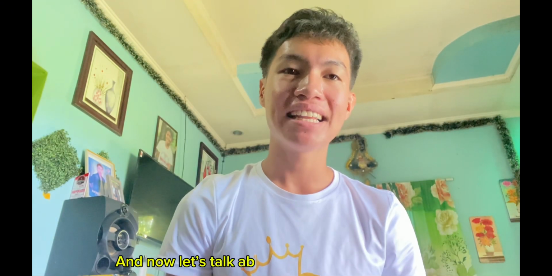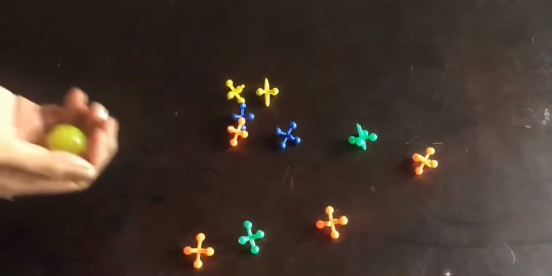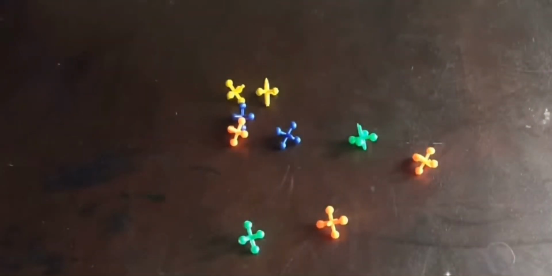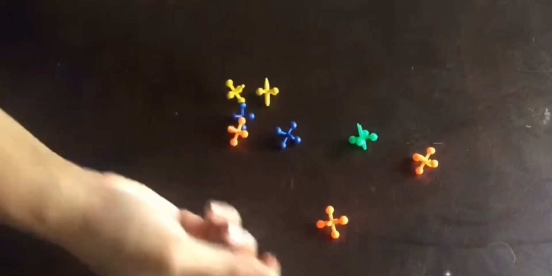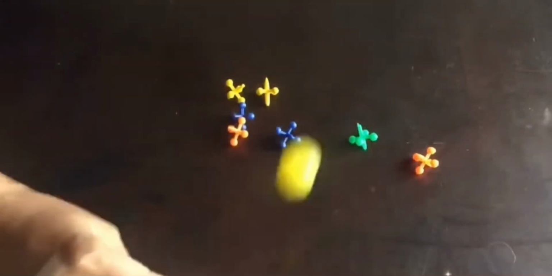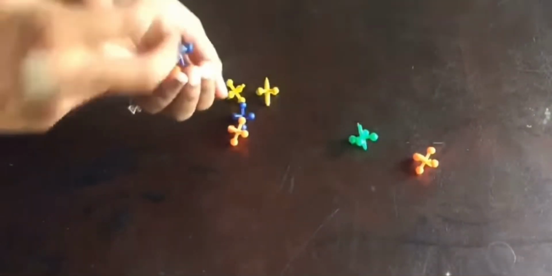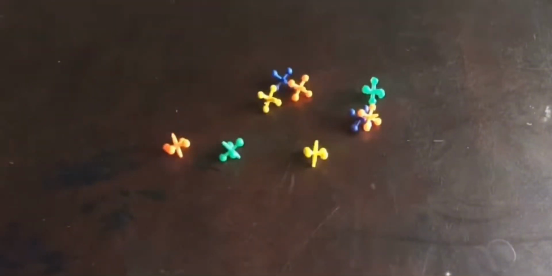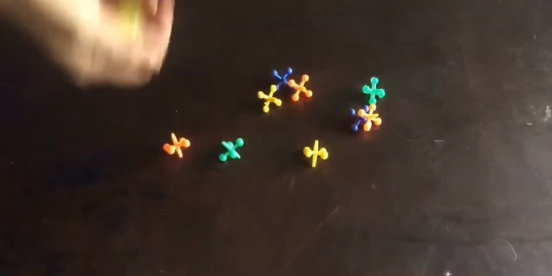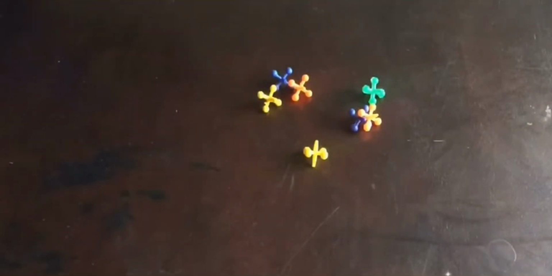And now, let's talk about how Jackstone is played. First, you scatter the jacks on a flat surface. Then you toss the small ball upward and quickly pick up one or more jacks before catching the ball again. Each round increases the number of jacks you need to grab, from 1 to 5, and so on. The key here is timing and hand-eye coordination, and that's where physics, especially projectile motion, comes in.